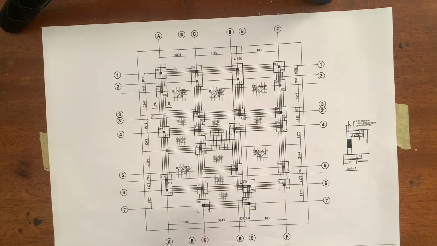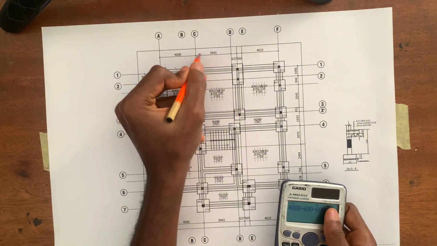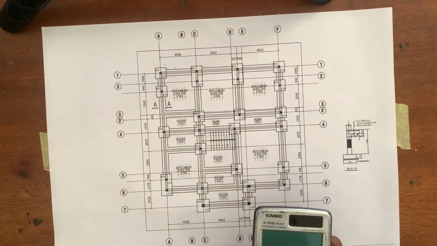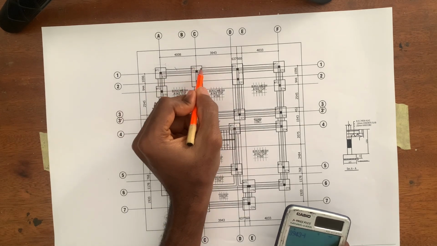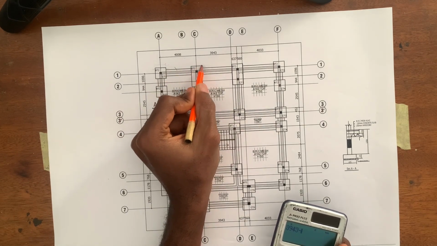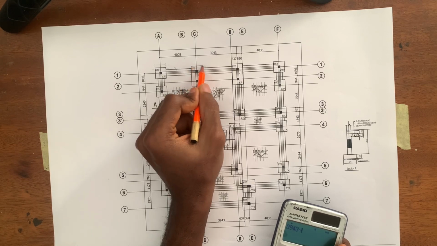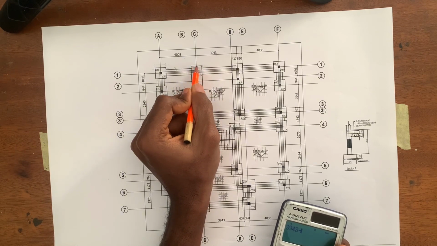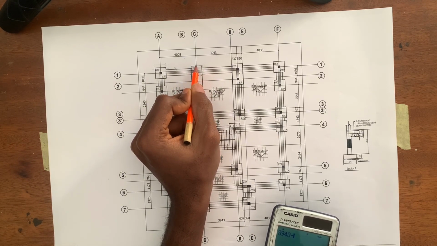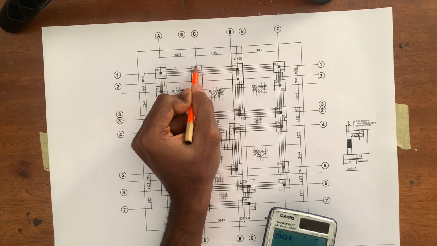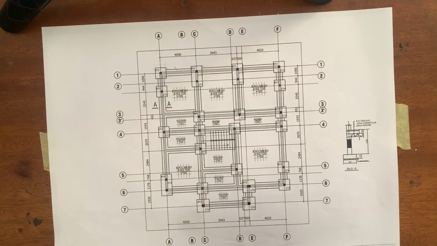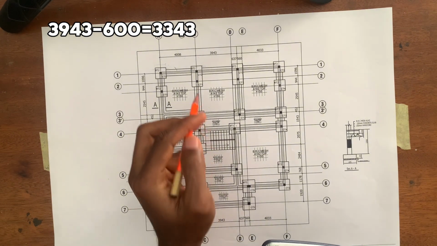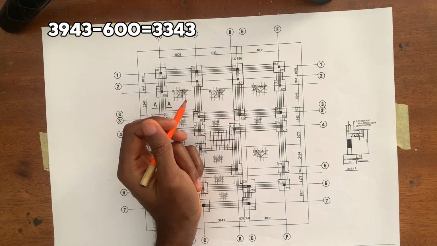Since we know that the dimension from here to here was given as 3943, we can now minus this part, which is half of the length of this column base type 3. Half of that length, which was 1200, will give us 600. So we minus 600 from 3943, and that will give us 3343.